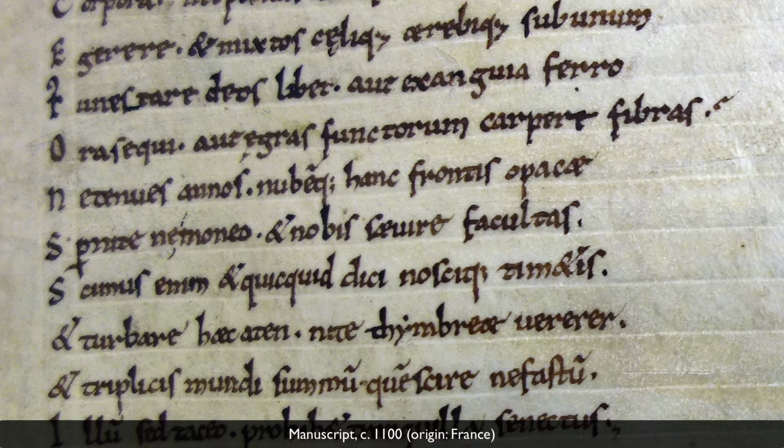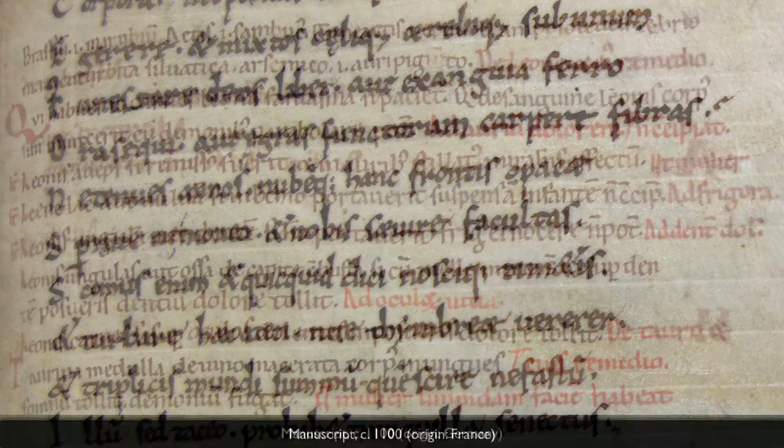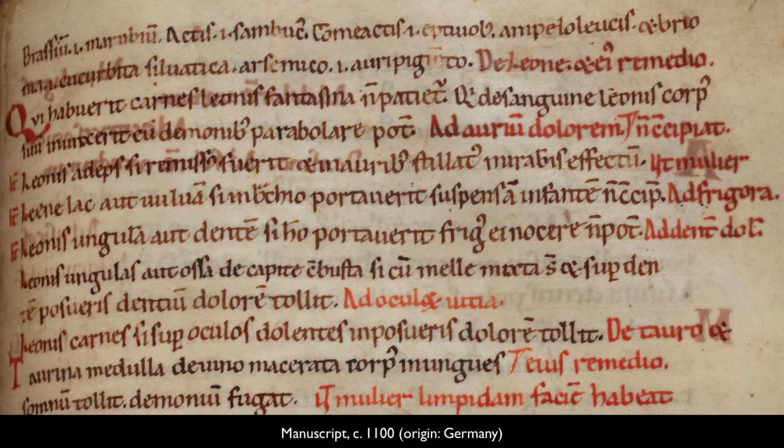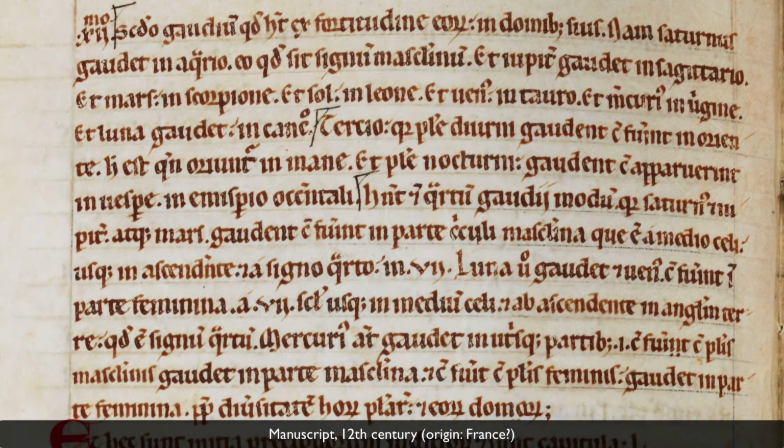I think that's true today. Sometimes I can tell if someone learned how to write in England versus in the United States. It looks different. It looks so different to a medieval scholar that you can actually, from a simple glance, often, not always, tell if a scribe was trained in Germany, France, England, Italy, Spain. And can you also tell when they were writing?